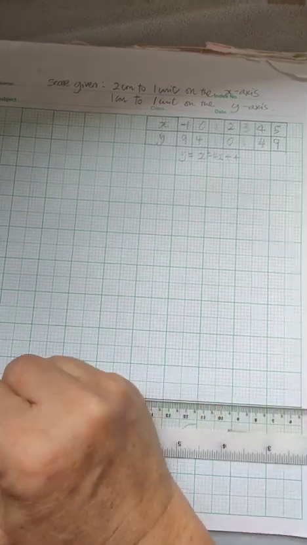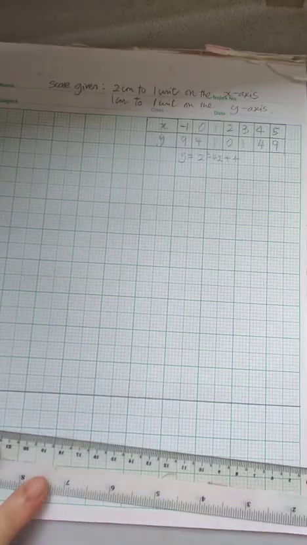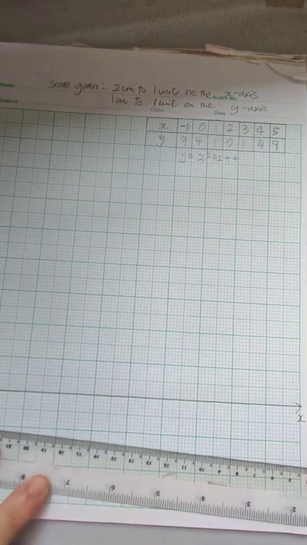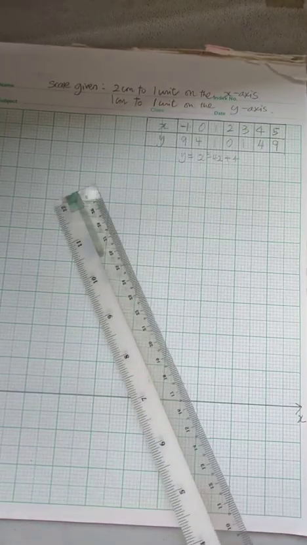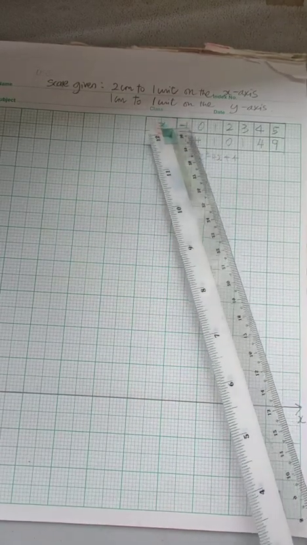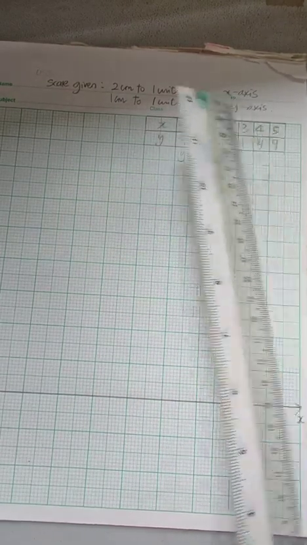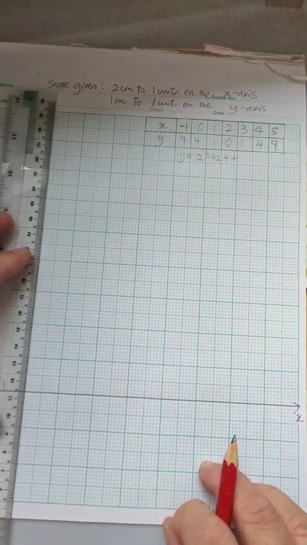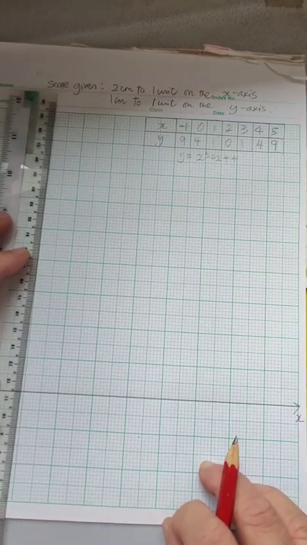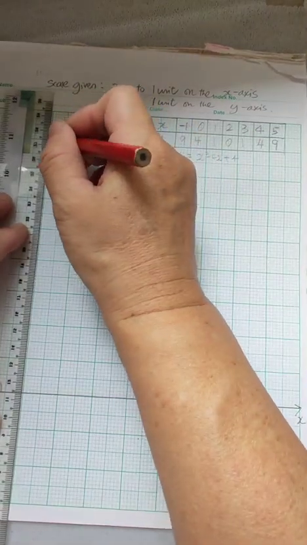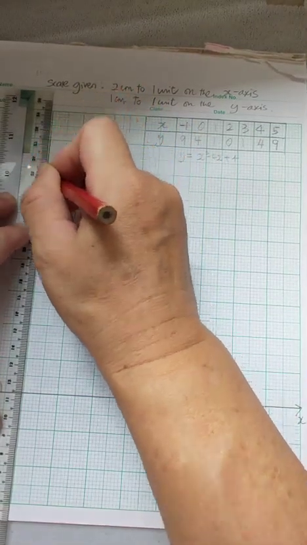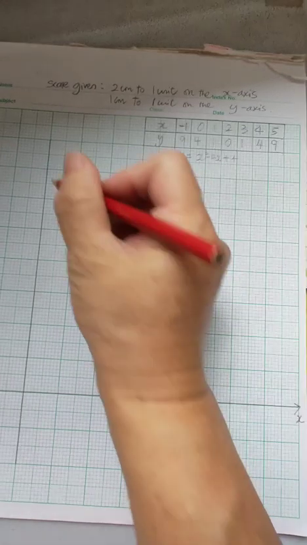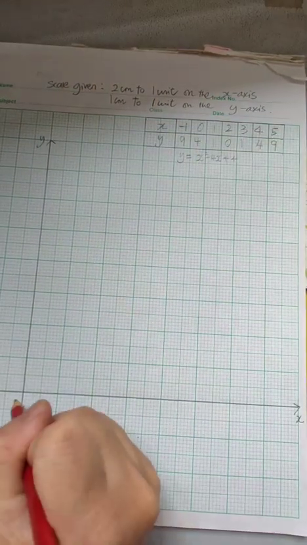Draw your x-axis, label the x-axis as x, and because your values of x are from -1 to 5, you don't put it in the middle, so it should be probably somewhere here like that. Draw a straight line, label your y-axis as y, and of course your origin.